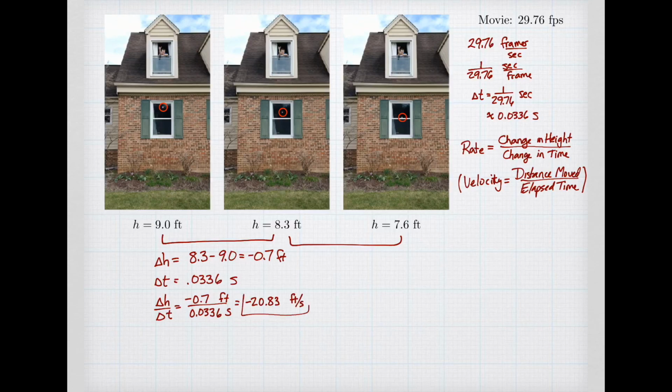Now, why is it a negative? I get a negative velocity because my height is decreasing. I'm going down in height. Now notice if I use the other 2 points, I would get exactly the same calculation. In reality, the ball is speeding up, so if I had better accuracy in my measurements, I should be able to see that I fell further in the second increment of time. Notice that the units for my velocity are the units of my height, that's my numerator, divided by the units of my independent variable here, which is time, in seconds. So it's feet for height, seconds for time.